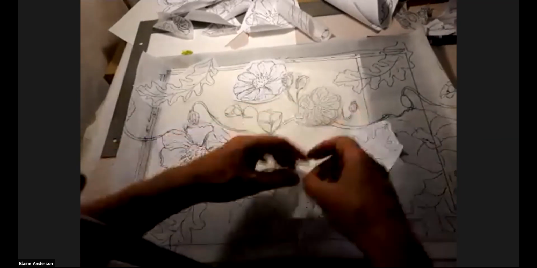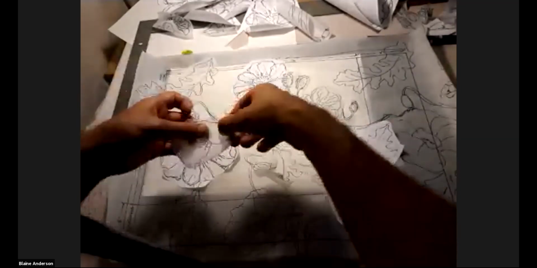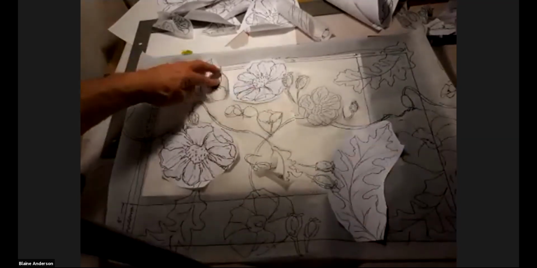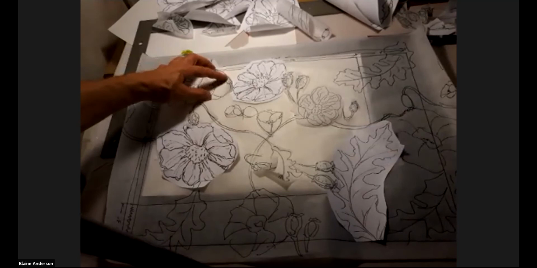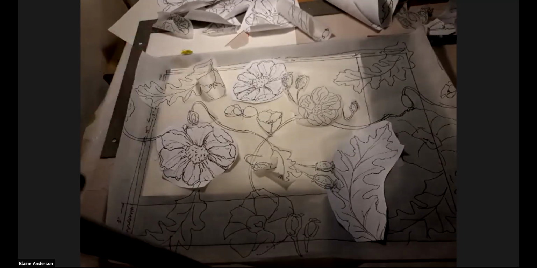We may have to unify this quite a bit with our color next week because it's getting kind of crazy. There's a lot going on. This I like. I'm going to layer that up on that leaf.